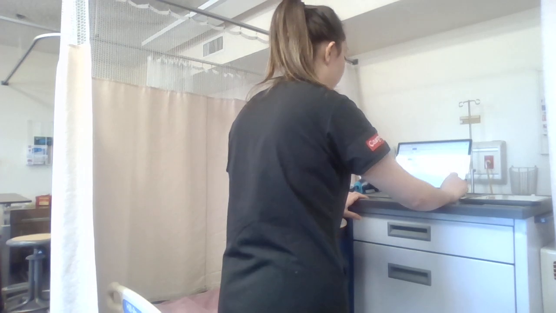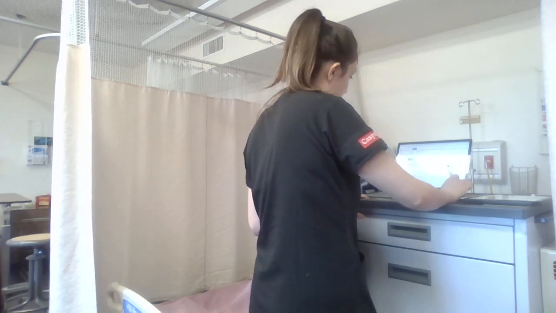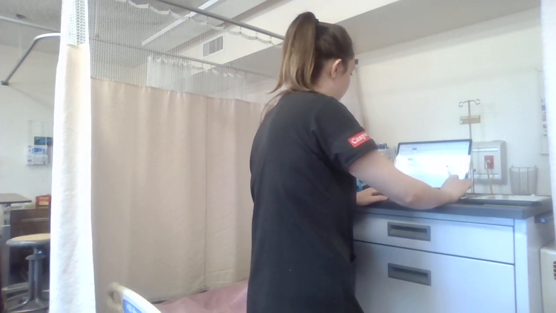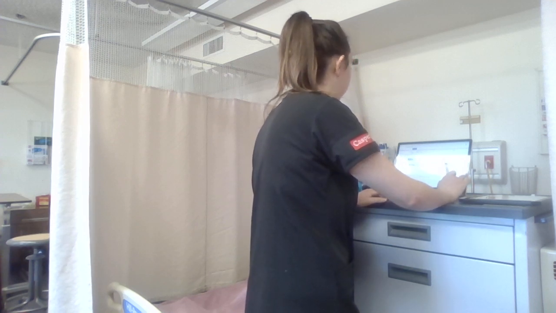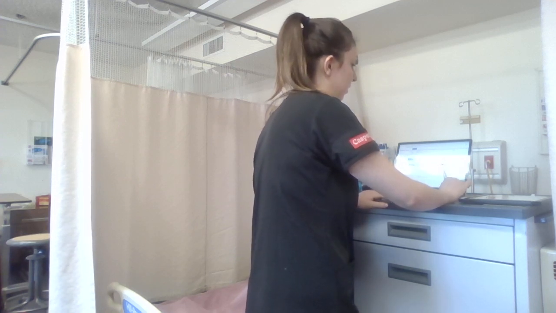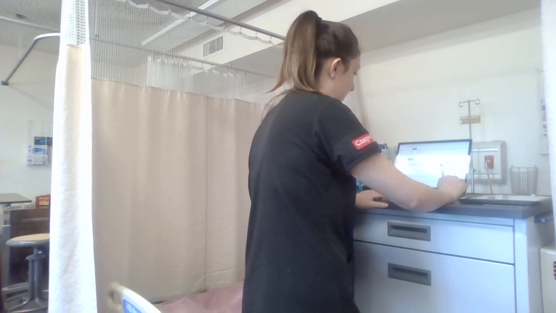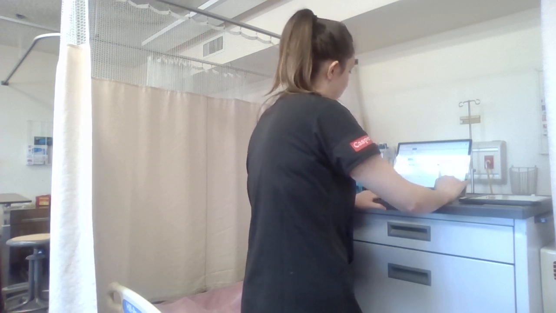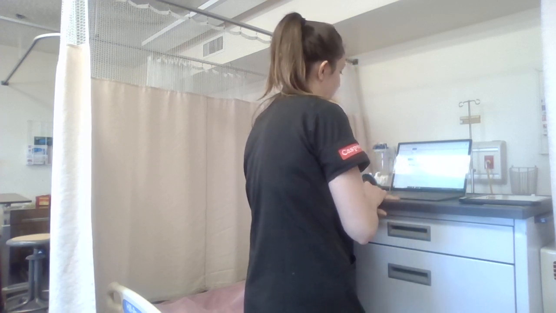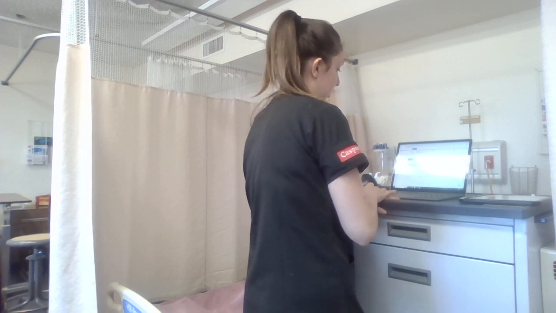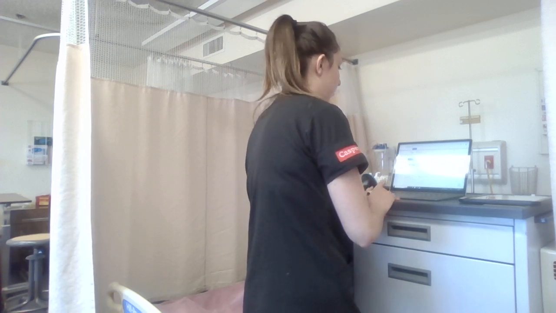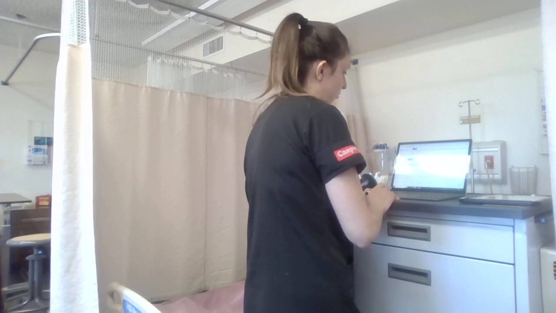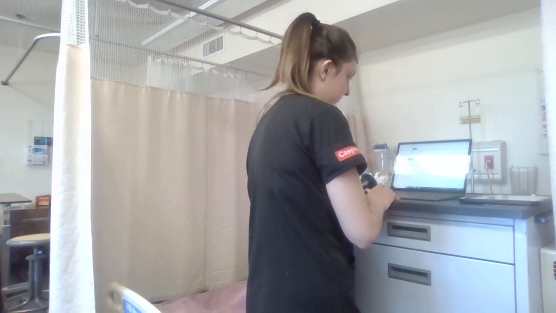For the first medication, prednisone, it's dispensed as a tablet with each tablet containing 20 milligrams. His dose is 20 milligrams, so I'm going to give him 1 tablet of prednisone. Now for his warfarin, for every 1 tablet there's 5 milligrams of warfarin sodium. So I'm going to give him 1 tablet because his order is 5 milligrams.